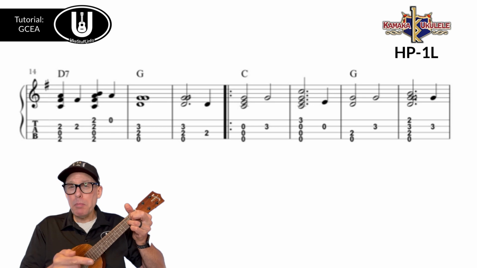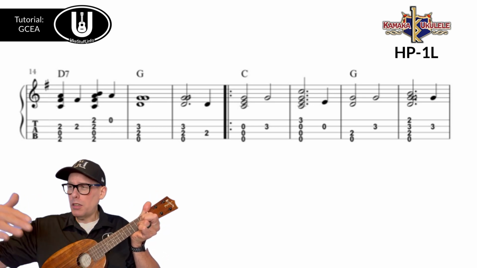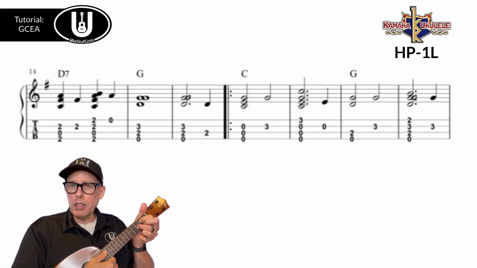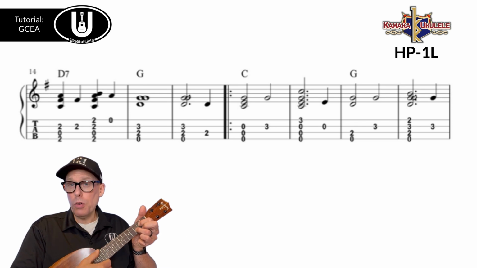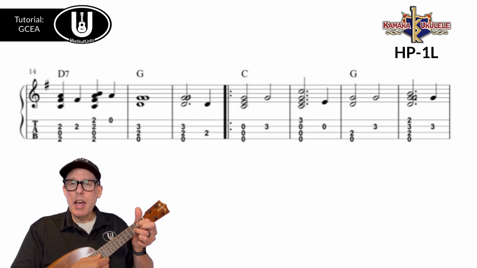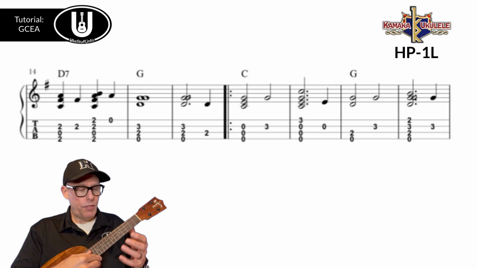And I repeat that, by the way, in the arrangements, because otherwise you just hang on and nothing happens there. So that's why I have it 1, 2, 3, 4, 1, 2, 3. Then we continue on in the second half of the song.